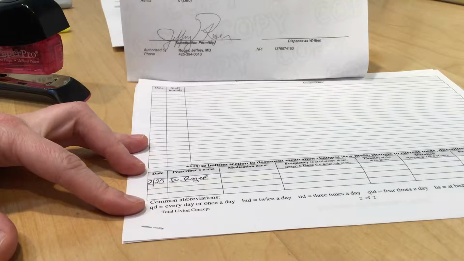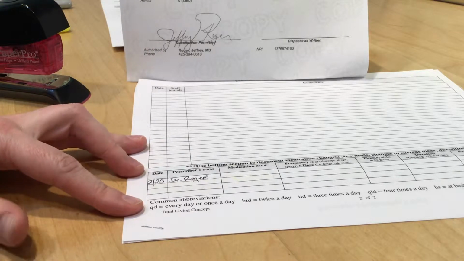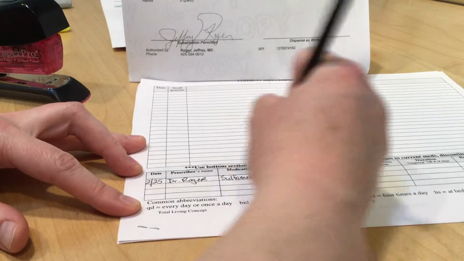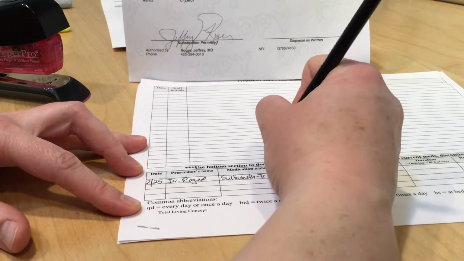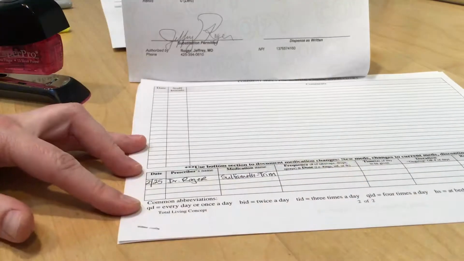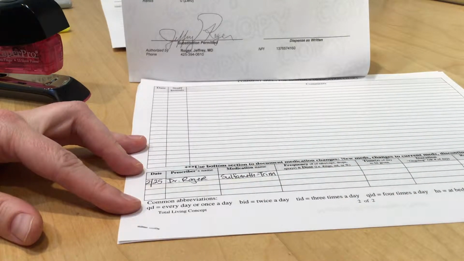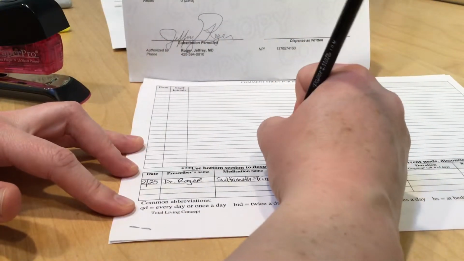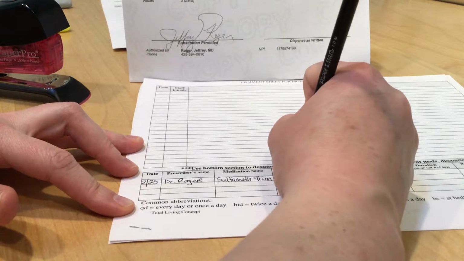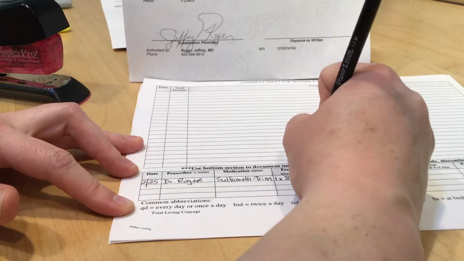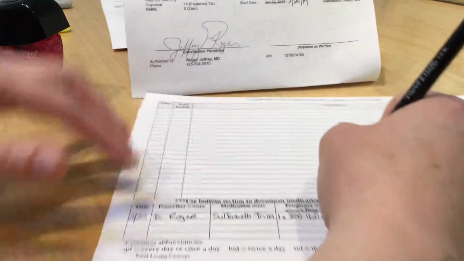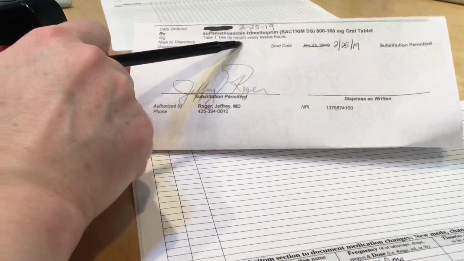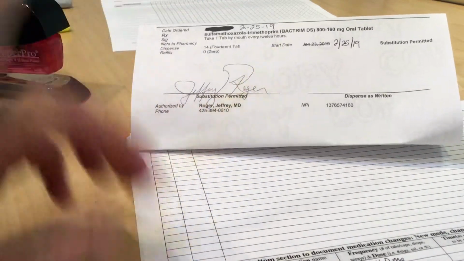And the medication name, sulfameth trim. I'm abbreviating again. The frequency and the dose: 1 times 800-160 mgs. I'm just taking that right off from here. It's going to be 1 tablet every 12 hours.